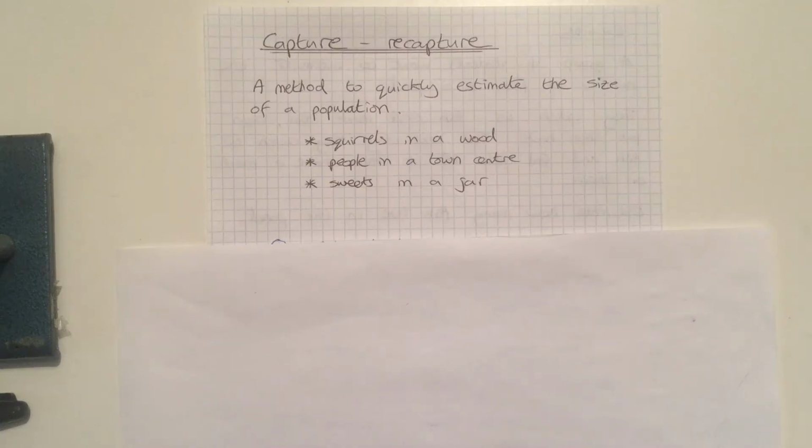In this video I'm going to show you the capture-recapture technique, which is a method that allows us to quickly estimate the size of a large population. So for example, the number of squirrels in a wood, it is not particularly practical for me to go round and capture every single squirrel in the whole wood and then count them up individually.